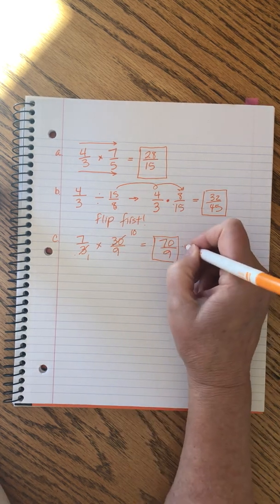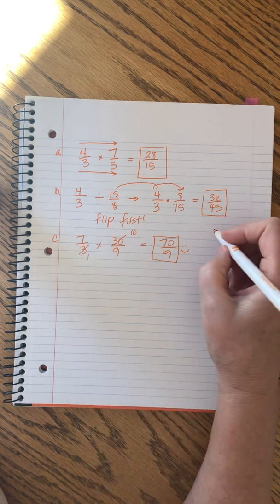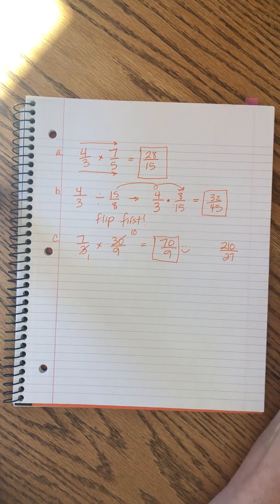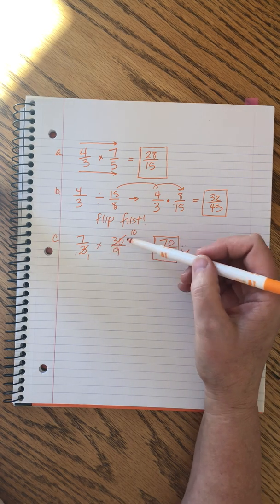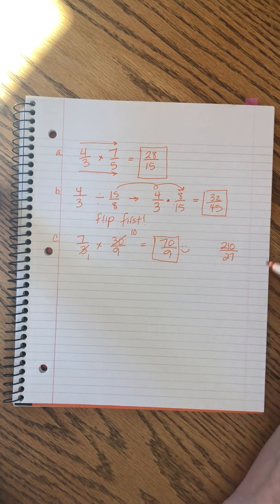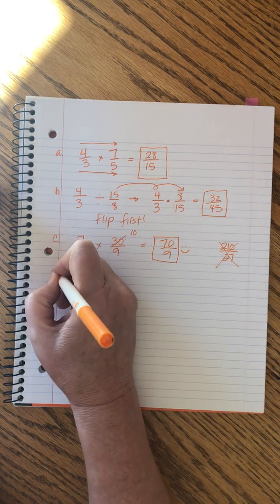All right? It's okay if you forget to cancel. It's okay to just multiply through. Like, let's pretend we forgot. 210 over 27. And if we would have been thoughtful, we would have realized, oh shoot, that can be reduced, right? And we would have had to figure out how to reduce it and go on from there. That's why it's easier to cancel when the numbers are small. Once we multiply them together, it turns into a big mess. So canceling is a cool way to go.